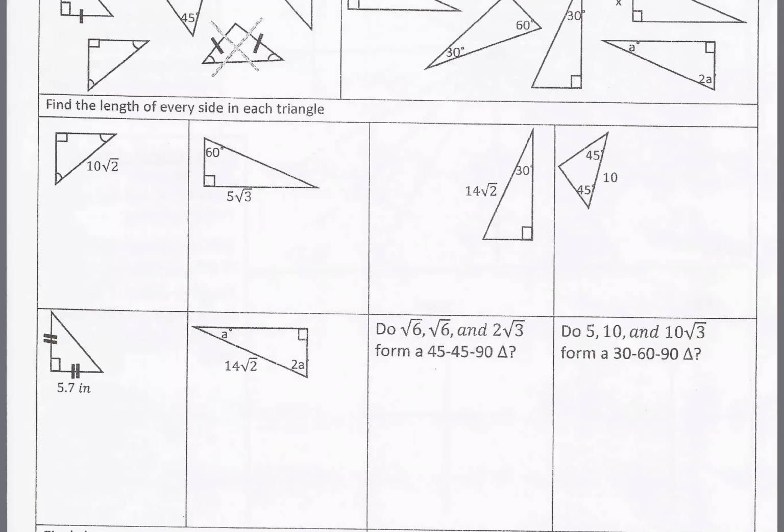Okay, so sticking with the colors, I'm going to start with red because this first one, hopefully you can tell, is a 45, 45, 90. If the two angles are congruent for a right triangle, it has to be 45, 45, 90. No other way around it. So right here, I'm going to call these sides my legs. So it has an L and an L.